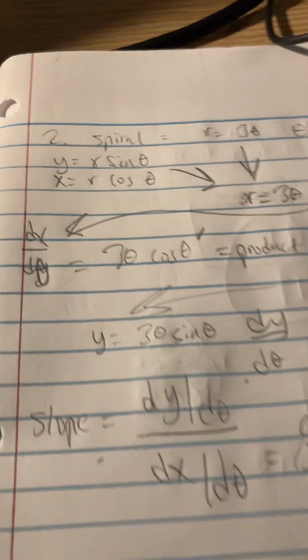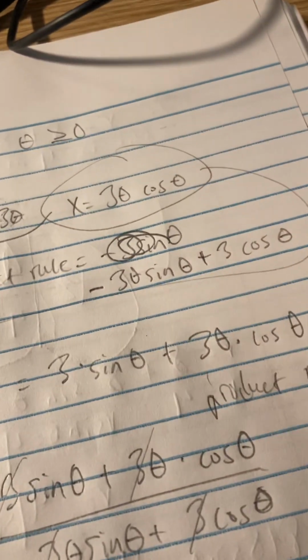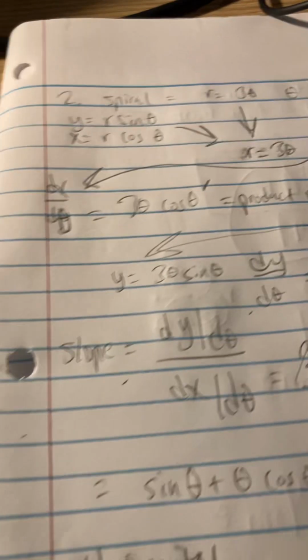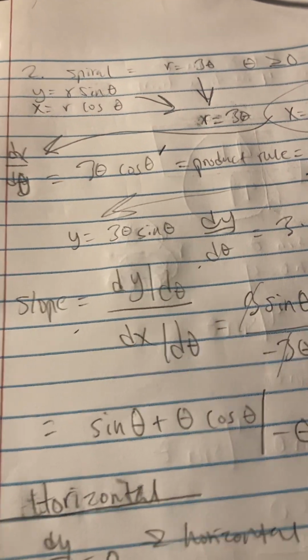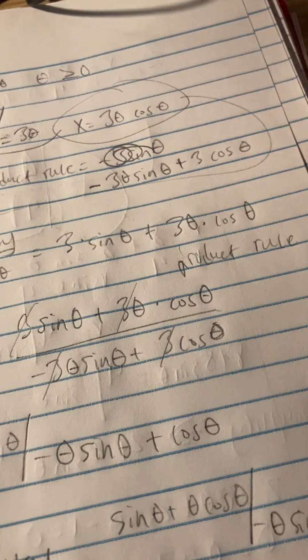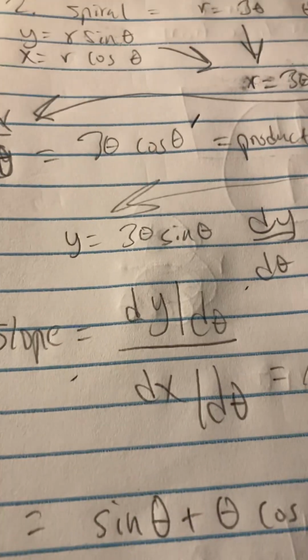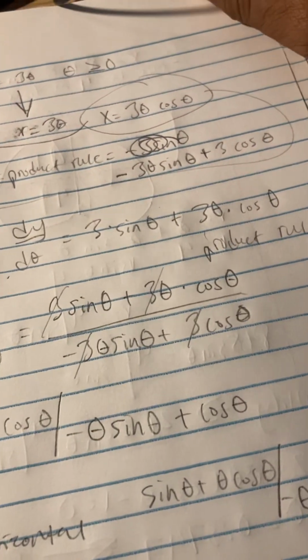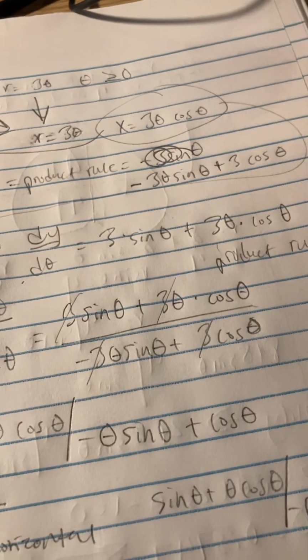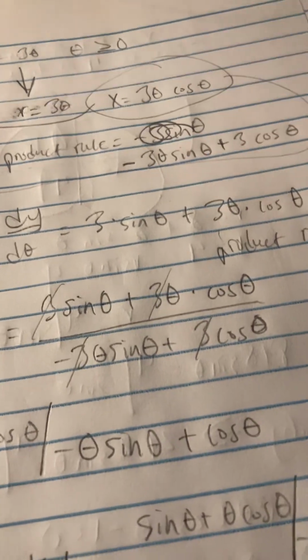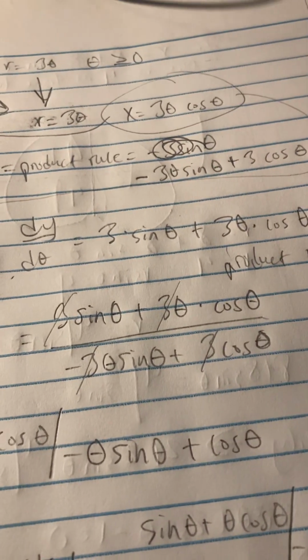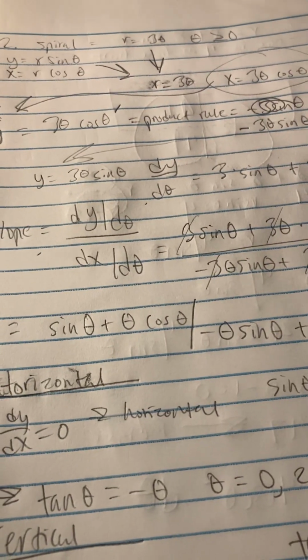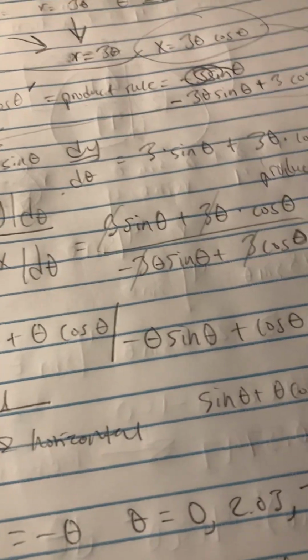So now we take the derivative of this, product rule it, we get negative 3 times theta sine theta plus 3 cosine theta. And now do the same thing for y, and you get 3 times sine theta plus 3 theta times cosine theta, also product ruling it. So for slope, we know that it's dy over dx, and here's dy over d theta over dx over d theta. And then you can either proceed from this, or you can simplify. I simplified because it's super easy. You'll get sine theta plus theta times cosine theta, over negative theta times sine theta plus cosine theta.